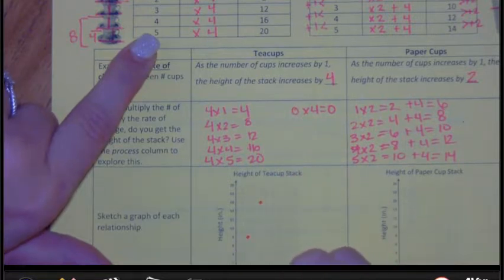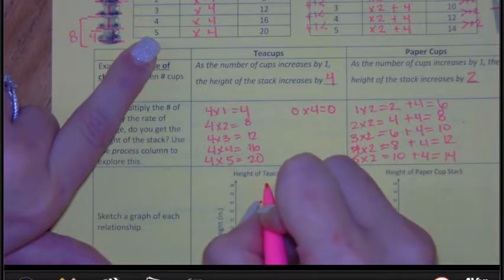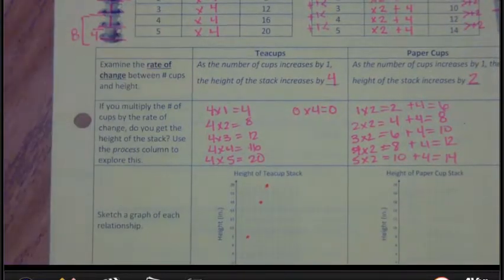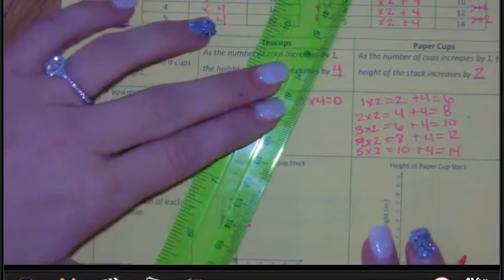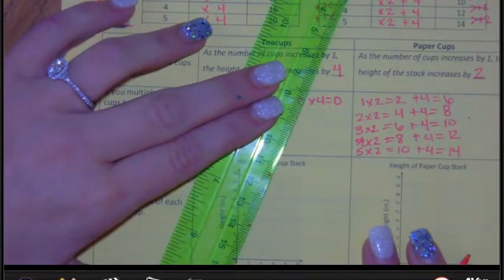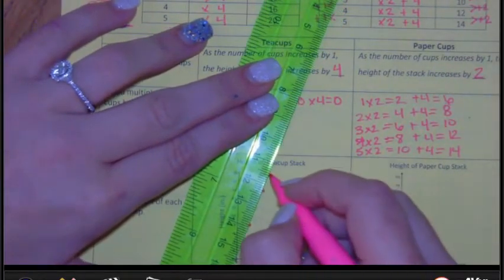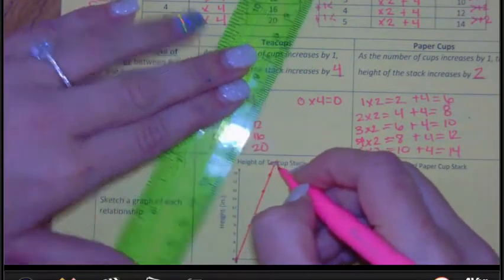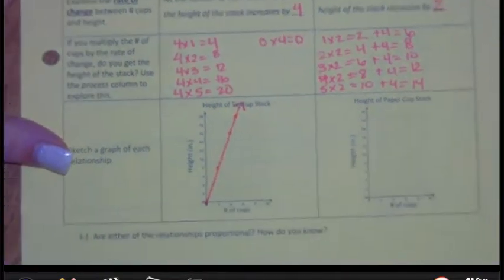Okay. 6 cups, well, 6 times 4 is 24. So 5 times 4 is 20. And right here, what do you notice? Did I do my numbers in the wrong spot? No, I did them in a good spot. What do you notice about this right here? Okay, a straight line going up.